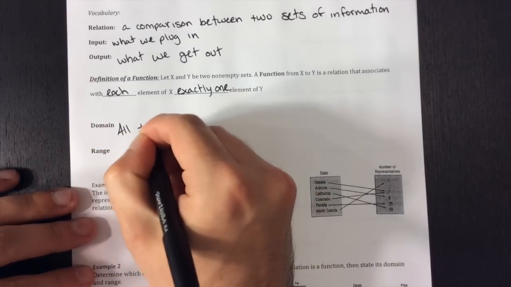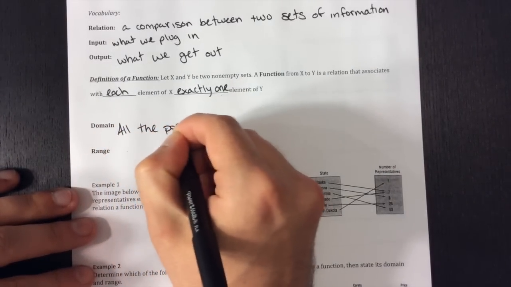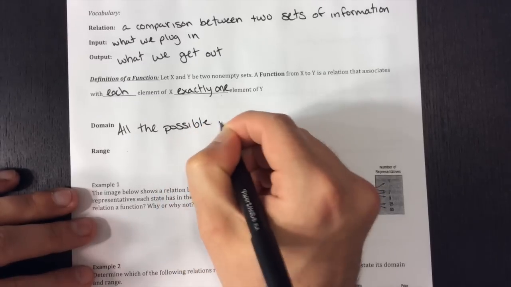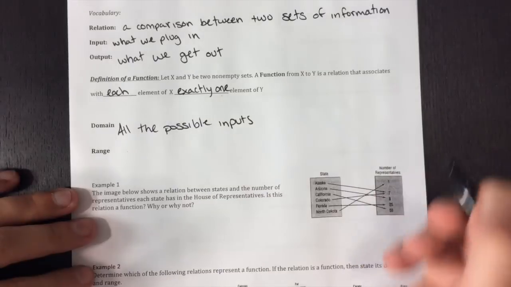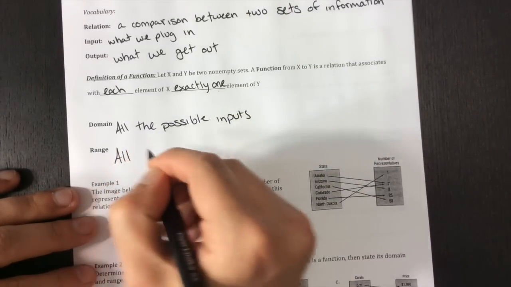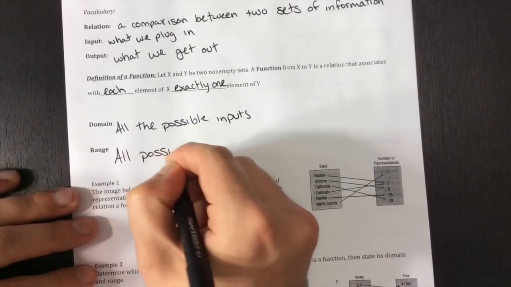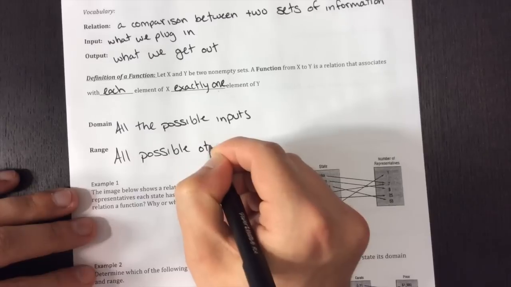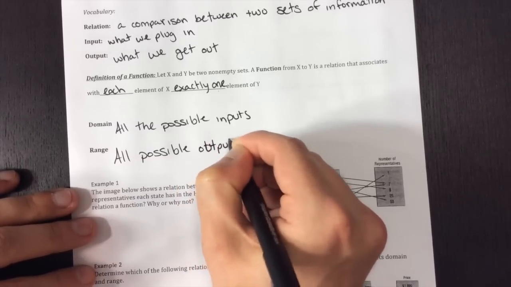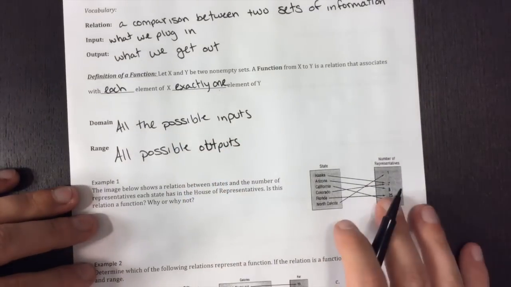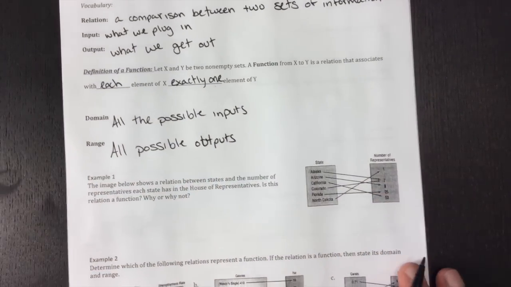So the domain is all the possible inputs and our range is all possible outputs. So let's try an example and see what this means.